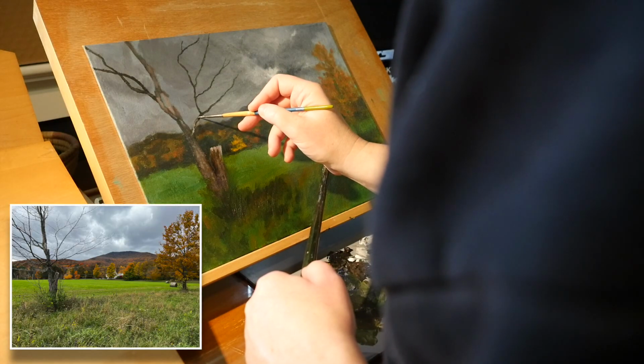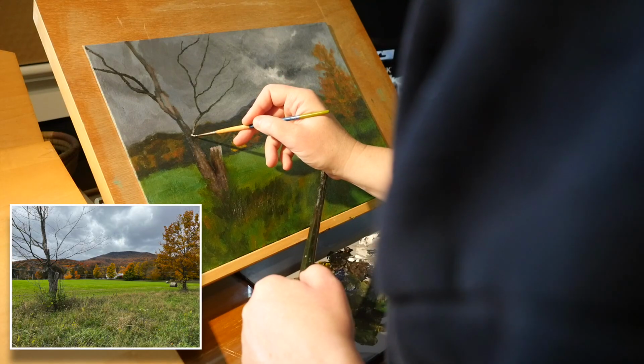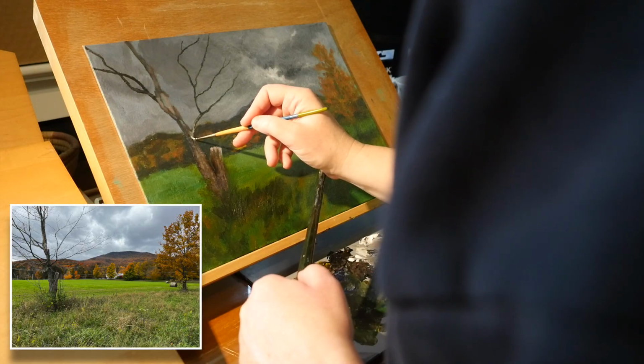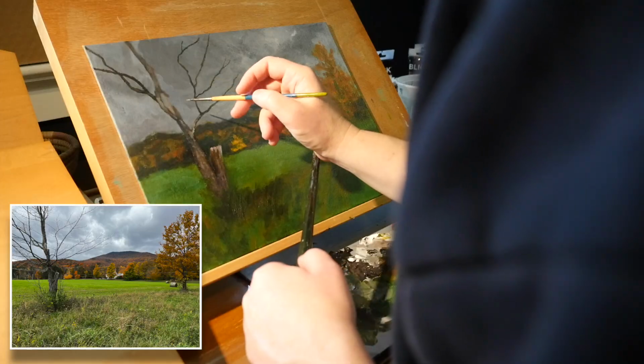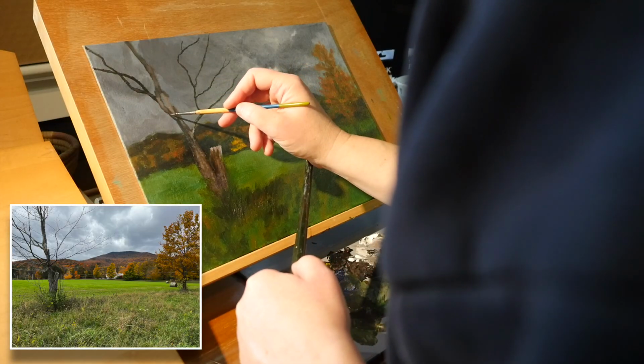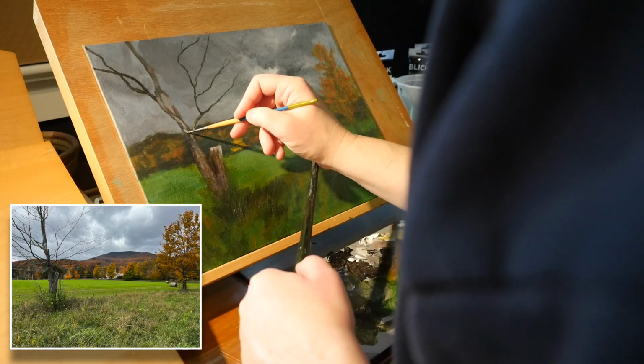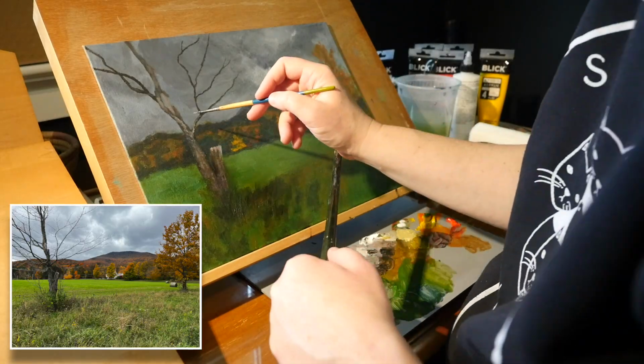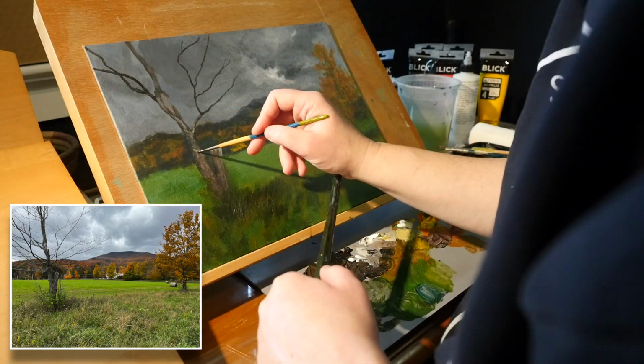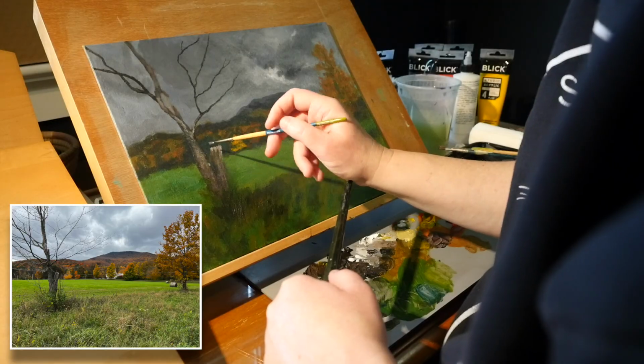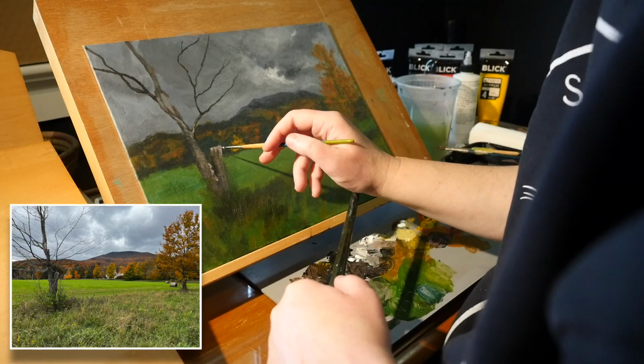They're round, they're basically cylinders, so there's going to be parts that have highlights and parts that have shadows, and I'm thinking about where the branches connect to the tree, if it's on the front or the side or the back, and where we'll see that connection, just to make it more interesting and make it look like a three-dimensional object.